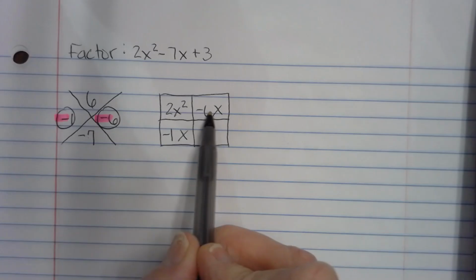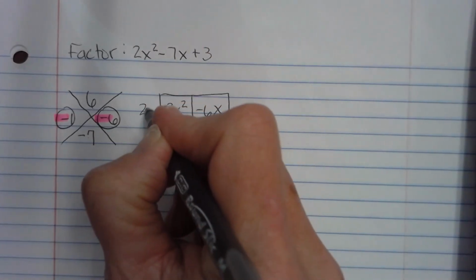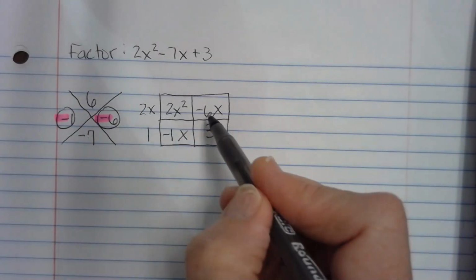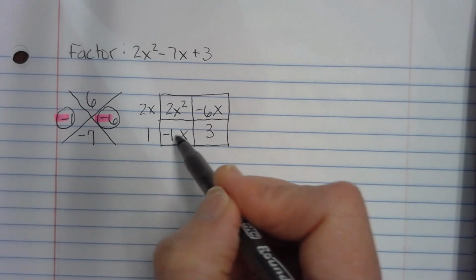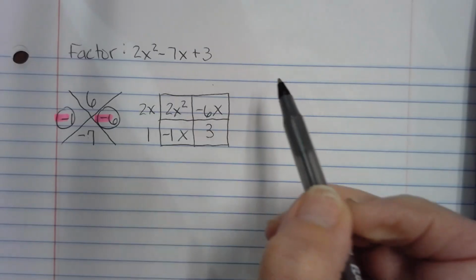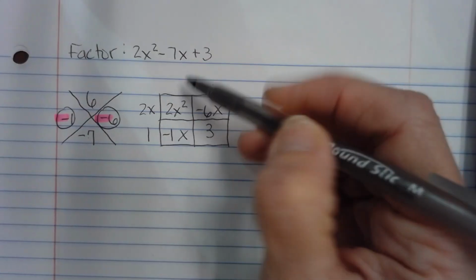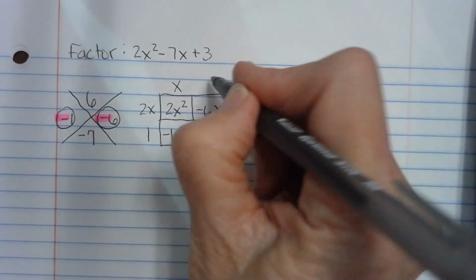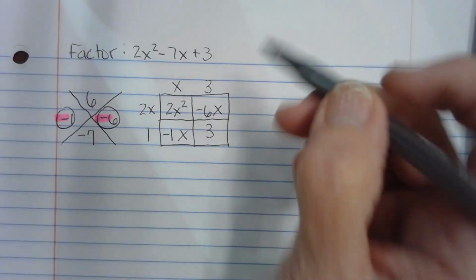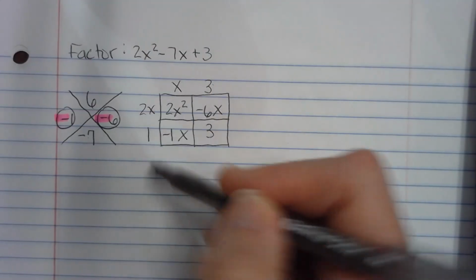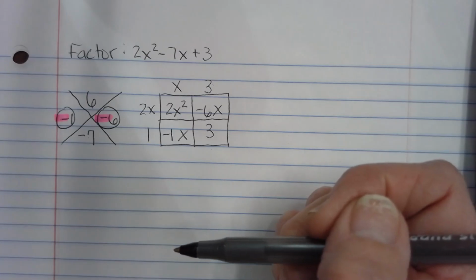Greatest common factor here is 2x. Greatest common factor here is a 1. Y'all, if you flip these numbers, then your 2x and 1 should be on top. Greatest common factor down the first column is x. Greatest common factor down the last column is 3. Again, if you had these numbers flipped, your x and 3 are on the side, and it doesn't matter.